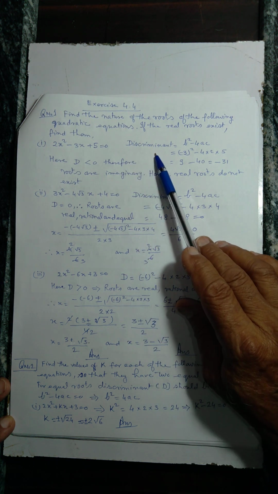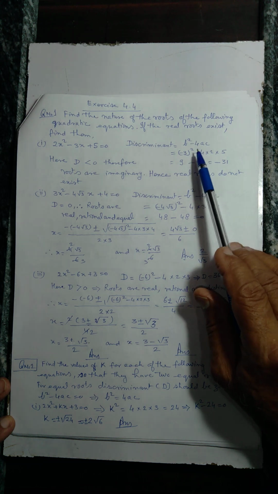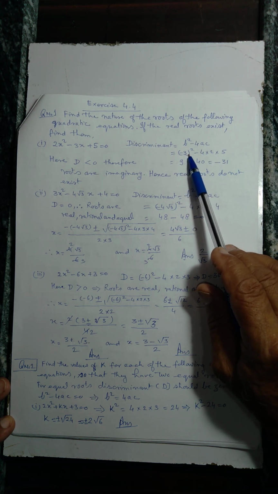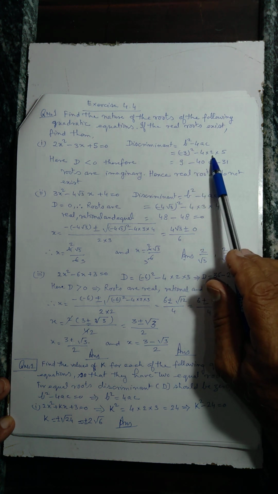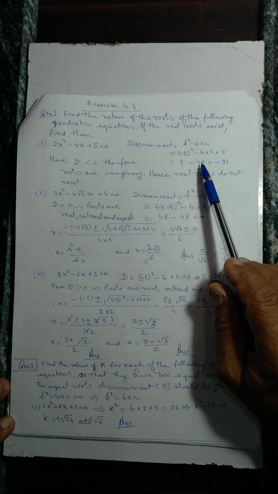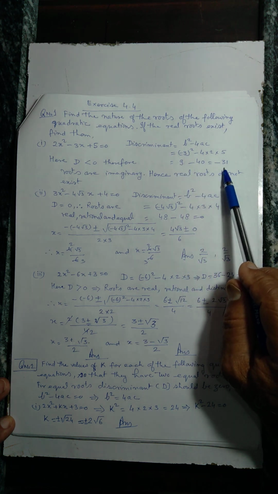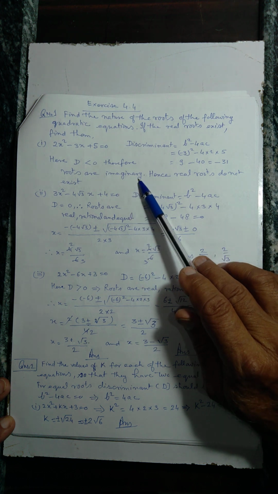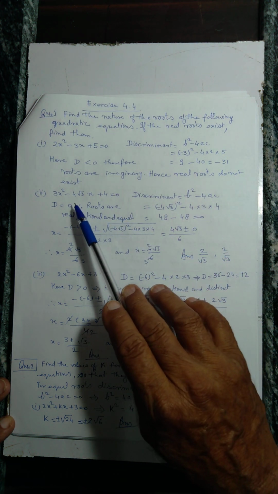So first of all, we will see the discriminant, that is b square minus 4ac. Here you see b is minus 3, so minus 3 whole square minus 4 into 2 into 5. So 9 minus 40, that is minus 31. So here discriminant is minus 31, that is less than 0. Therefore the roots are imaginary, hence real roots do not exist. This will be the answer.